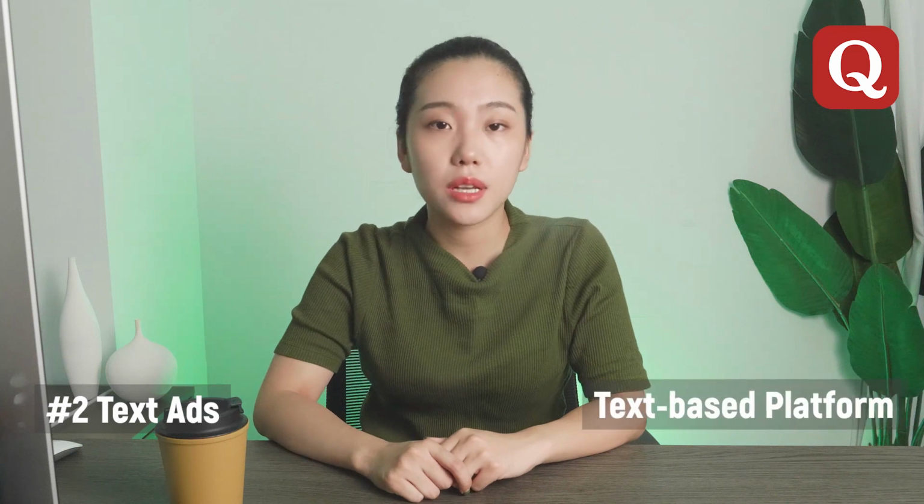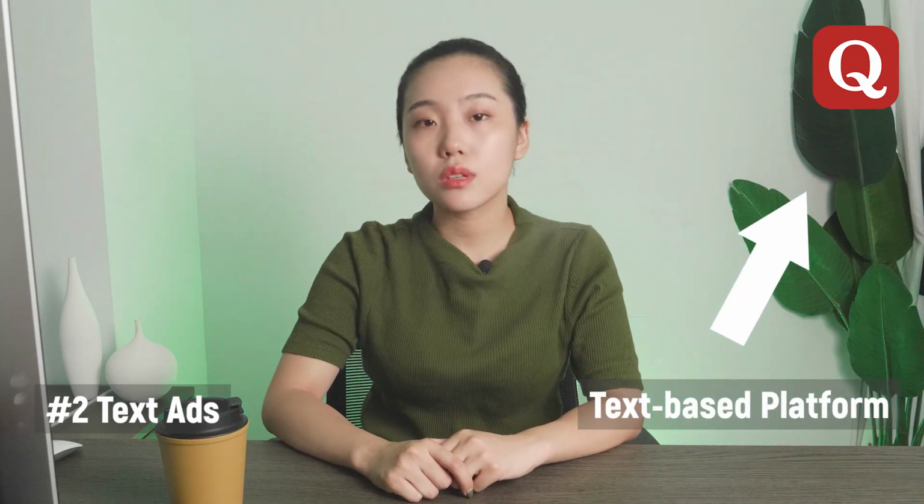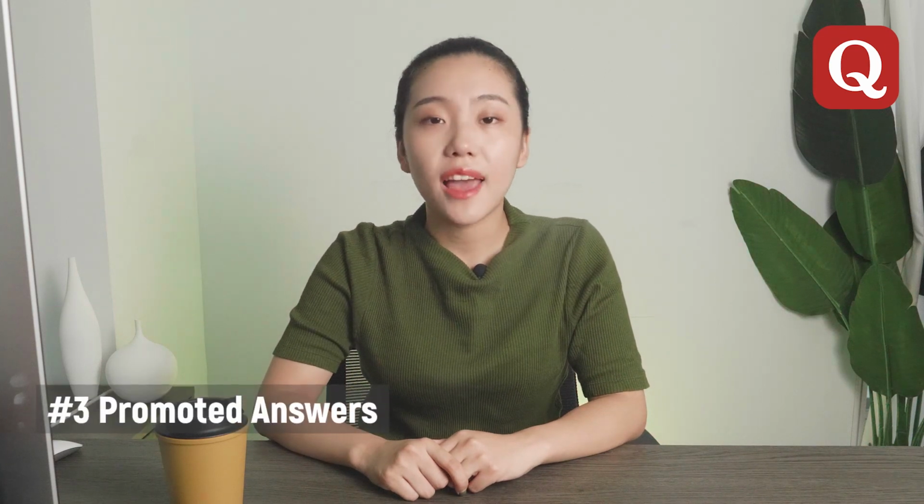The second one is text ads. Text ads look native on Quora's text-based platform, which allows advertisers to insert brand messages into organic conversations occurring on the platform. The third one is promoted answers.